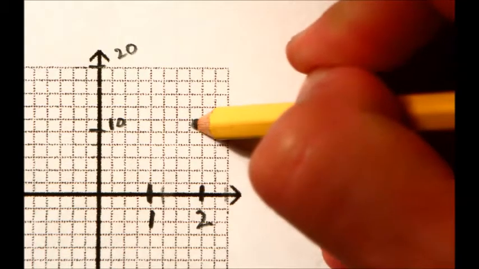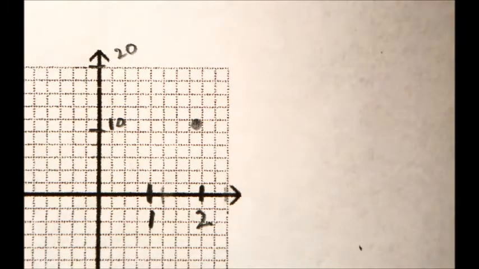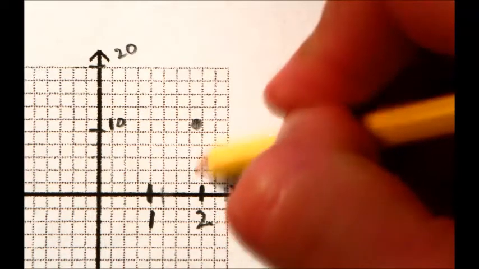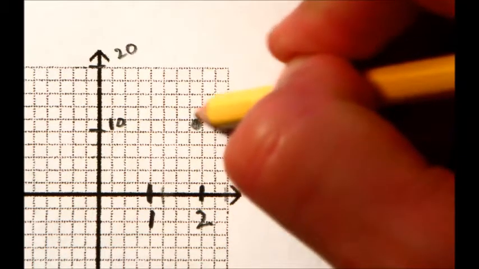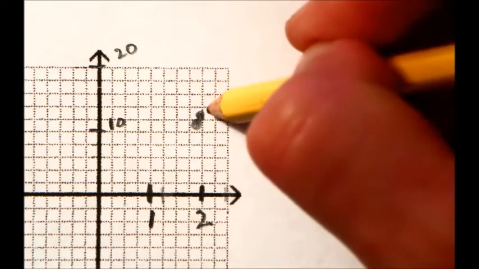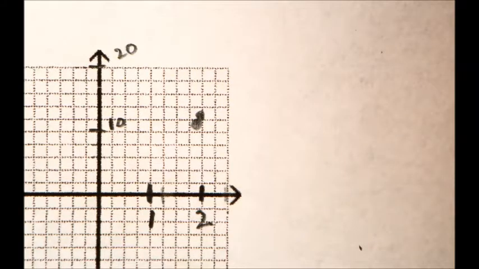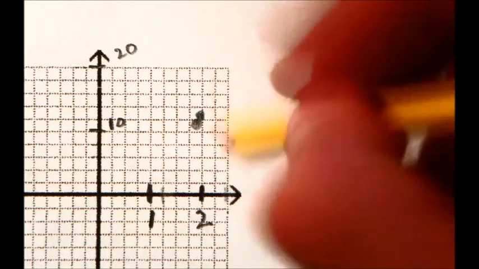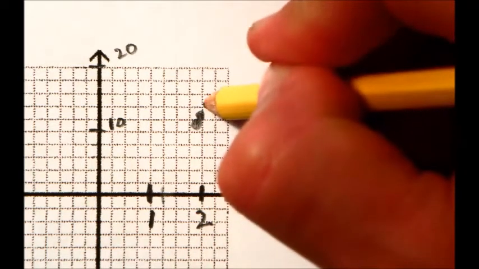A little further over, 1.9, it goes up to 11.1, a little bit higher. At 2, it's undefined. So what does that mean? Well, it just means that there's no actual point there, so we can't plot. 2.1, just past 2, is at 12.61.